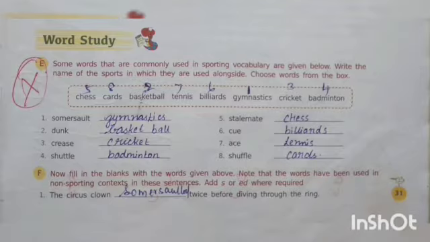C-R-E-A-S-E. Crease. Do you know the meaning of crease? Yeah, hope you know it, right? Crease is nothing but any of a number of lines marked on the pitch at specified places. In cricket, crease is a certain area that is demarcated by white lines painted or chalked on the field of play.